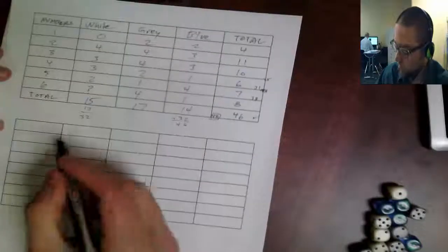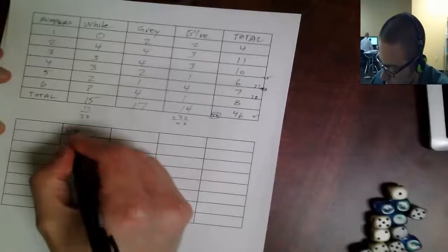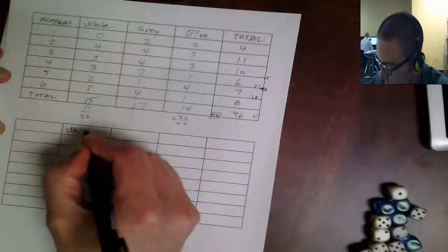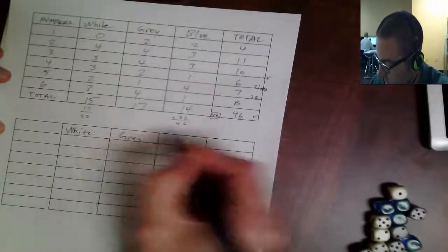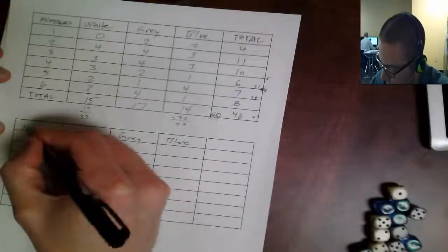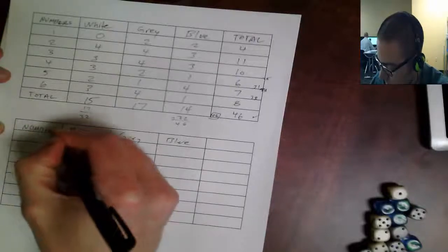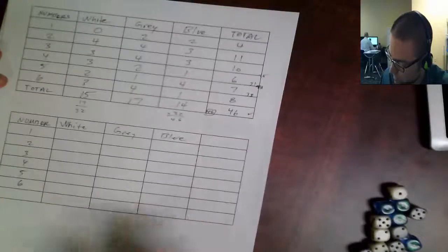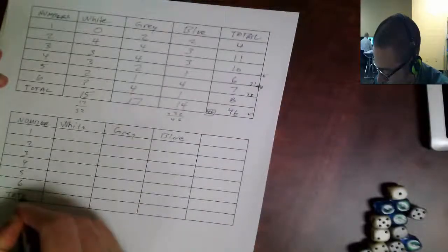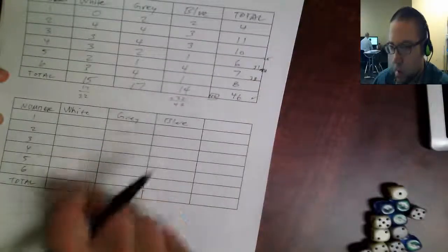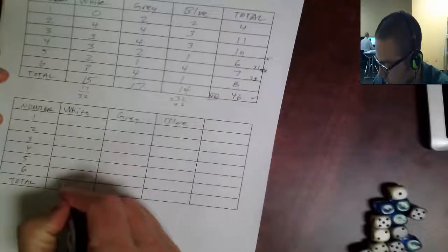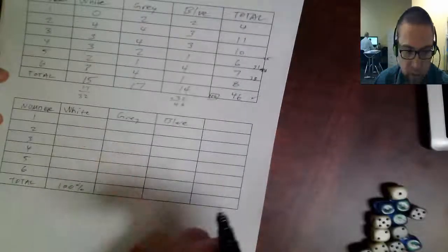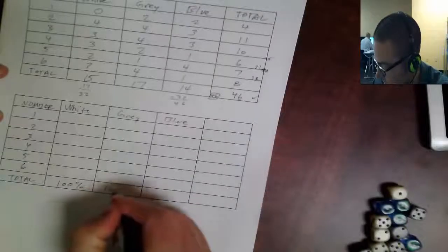So the way I do that is I can copy the same titles down. So this is white, gray, and blue. And again, we have our number that was rolled. So this is 1, 2, 3, 4, 5, and 6. And our totals now. So our total should be 100%, right? Because whatever you roll, it's 100% likely that you'll roll something. So all of these down here should be 100%.